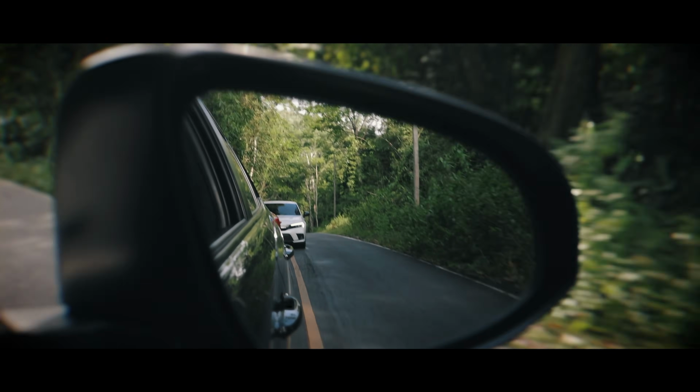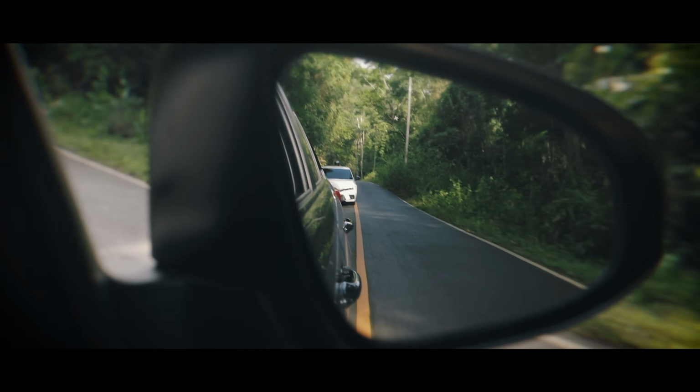Let's continue with shot number 9, which is a reflection shot. You can point your camera at mirrors, glass, water, or any shiny surface to add visual interest and symmetry to your footage. Reflections tend to give your shots a more polished, cinematic quality that viewers subconsciously notice.